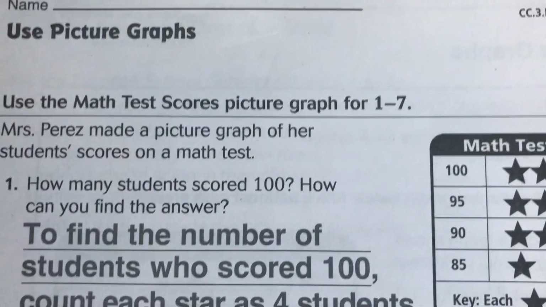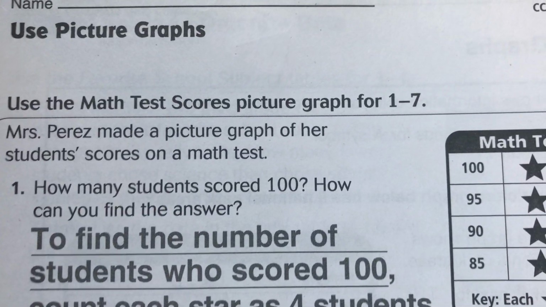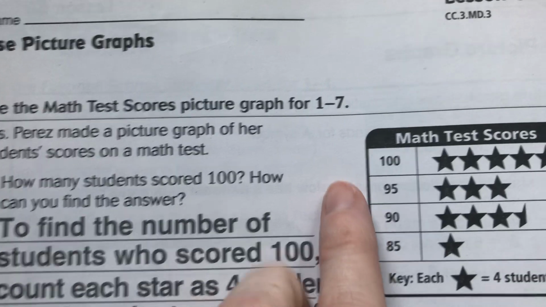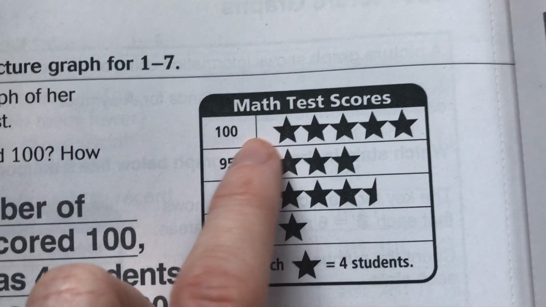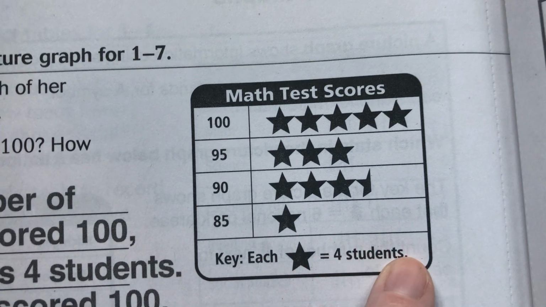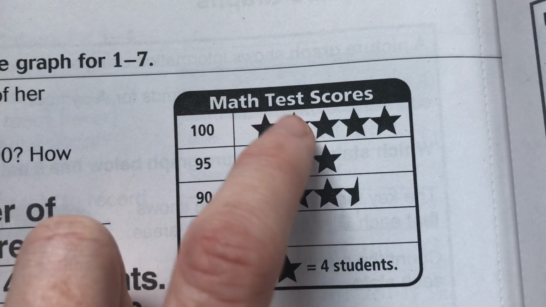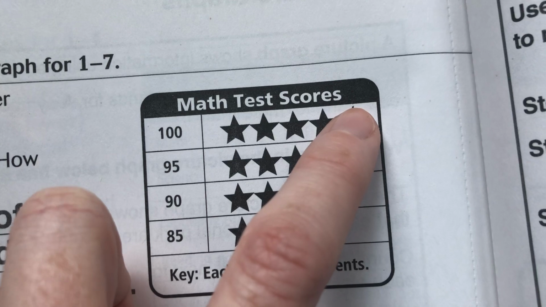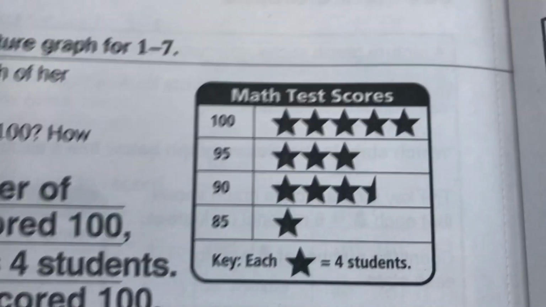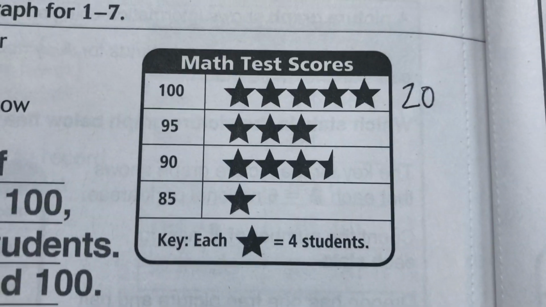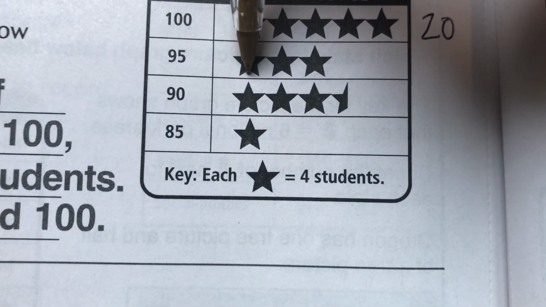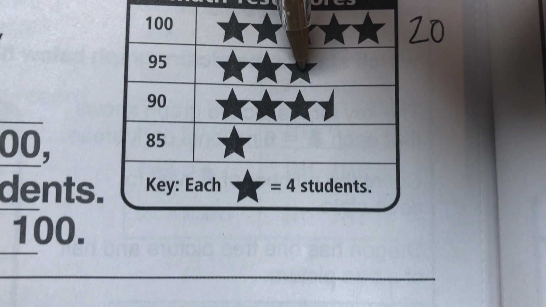Heading over to page 160. Use the math test scores picture graph for 1 through 7. So math test scores. Each star represents 4 students. So here we have 1, 2, 3, 4, 5 stars. So 5 times 4 gives us 20. Here I have 3 stars.